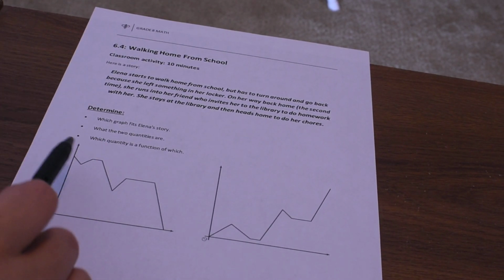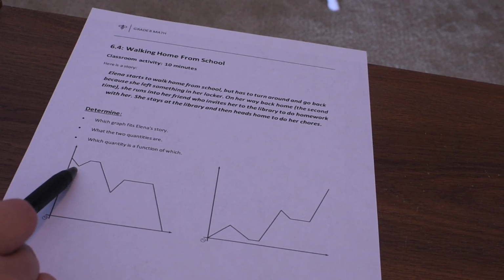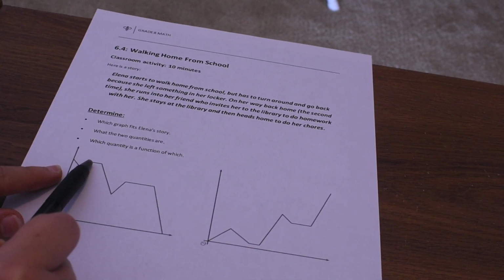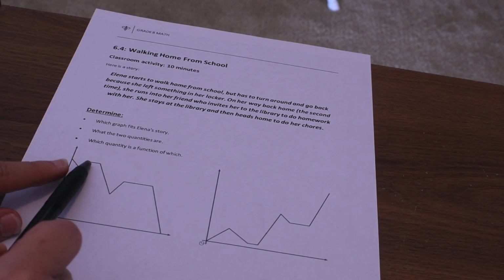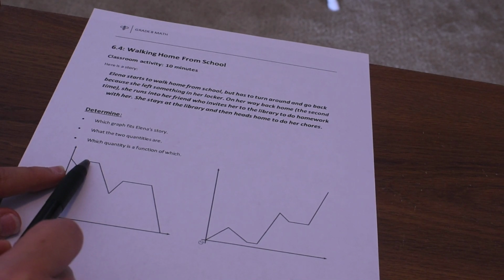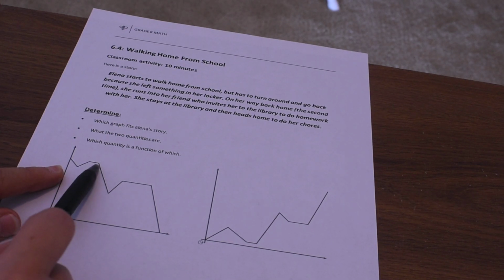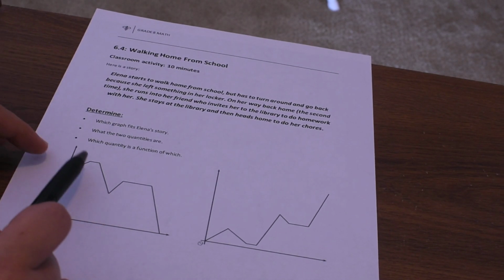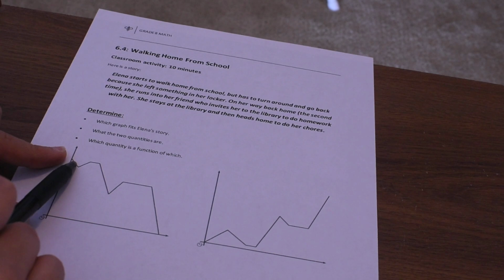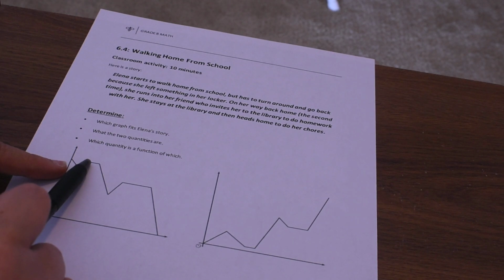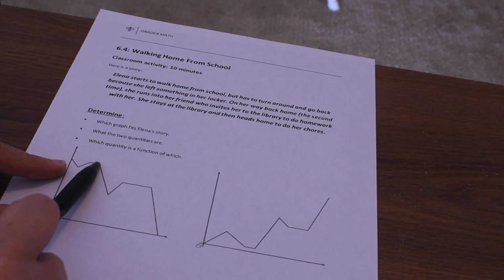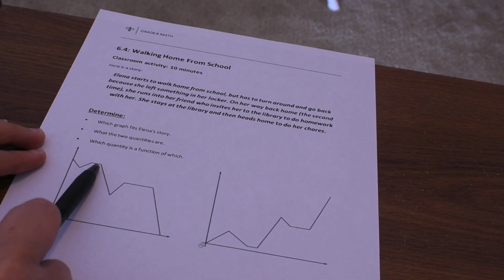So let's look at this one. It says Elena starts to walk home from school. So I guess she's almost home, but then she has to turn around, go back to school. Okay. And then it says on her way back home a second time. So this one just goes straight. Okay, so she left something at her locker, so she has to go get it, right? So, sorry. Let me start from the beginning. So Elena starts to walk home from school. Cool. She's walking home, so her distance from home is decreasing. Then she has to turn back around, so her distance from home goes back up. She gets the stuff out of her locker. That's why it's constant.